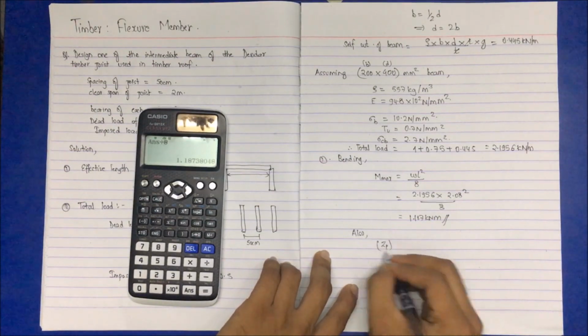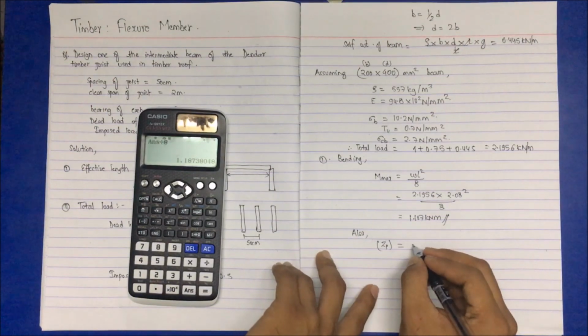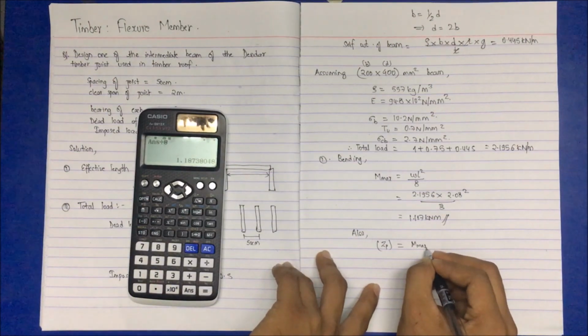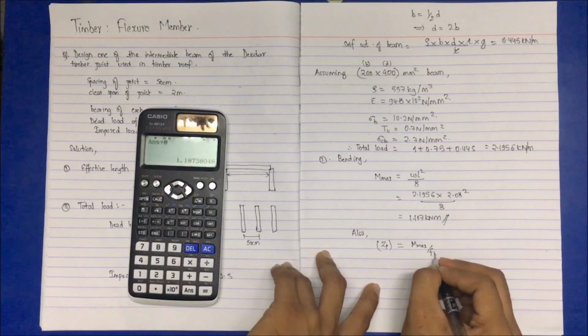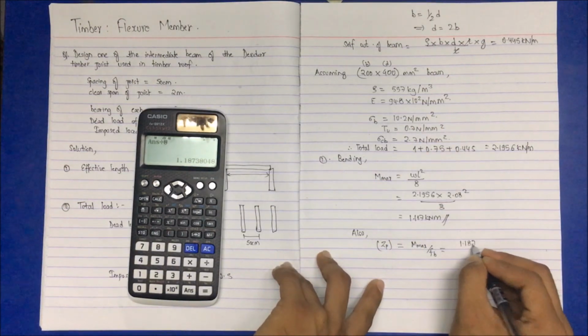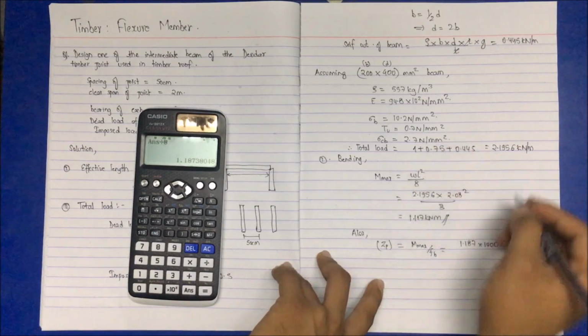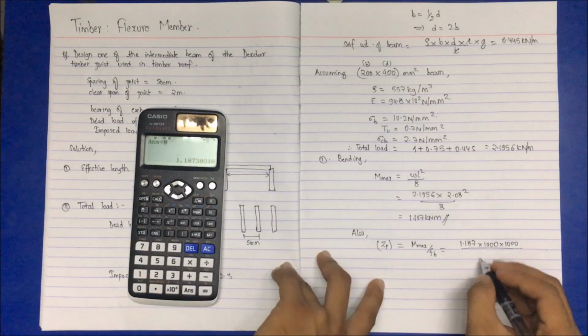Also, we know ZP or section modulus is given by M max divided by FB. FB here is sigma B. So 1.187 into 10 to the power 6, converting from kilonewton to Newton and meter to mm.